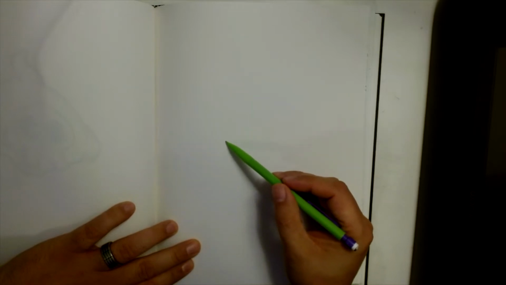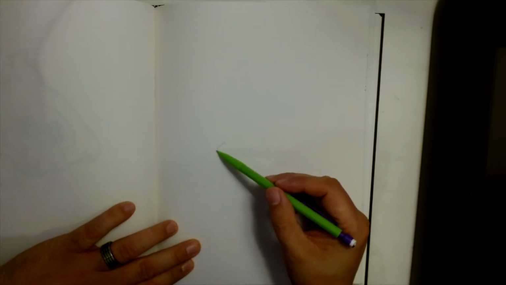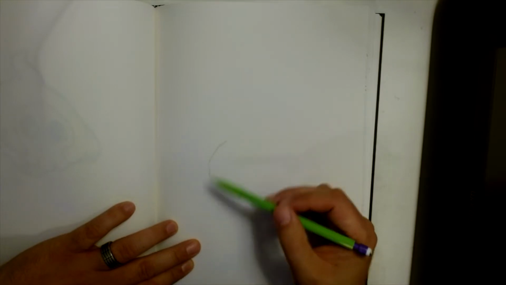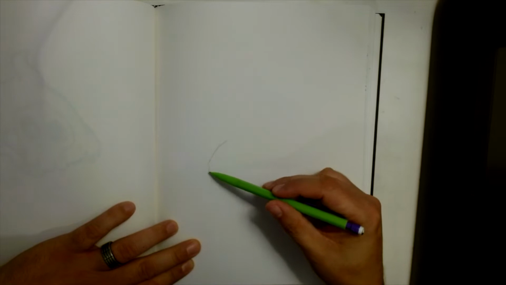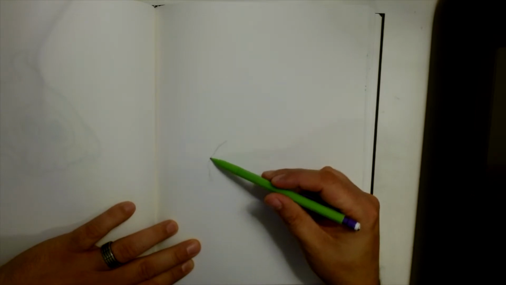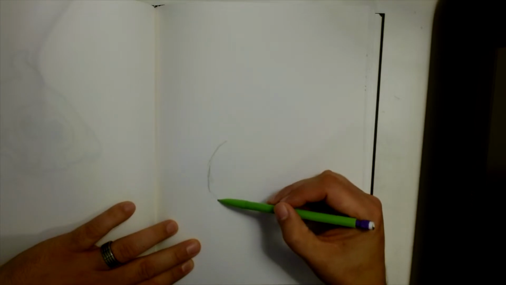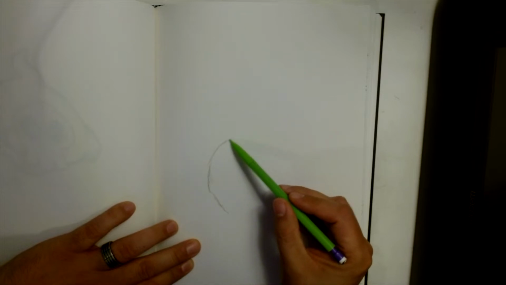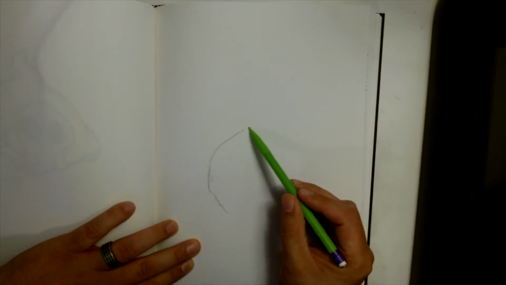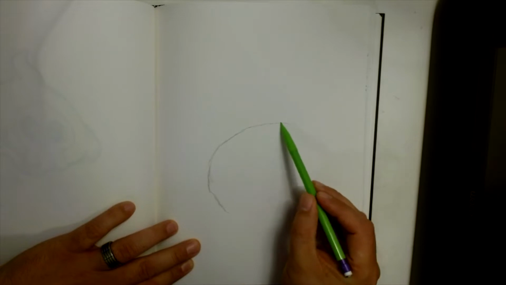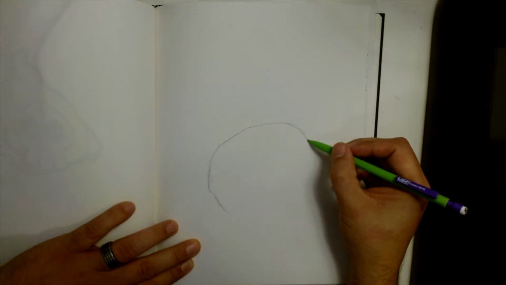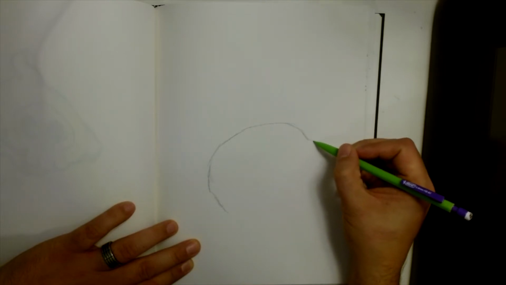Okay, so the first thing I'm going to do is we're going to sketch out a shape of a skull. So we want to kind of just start building it out. So I'm just kind of coming across and building the shape of a skull itself.